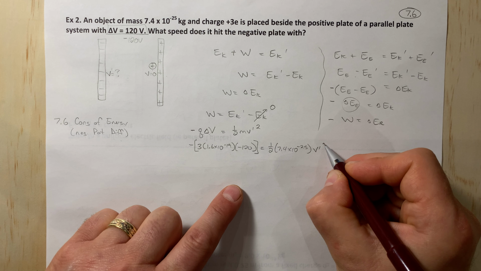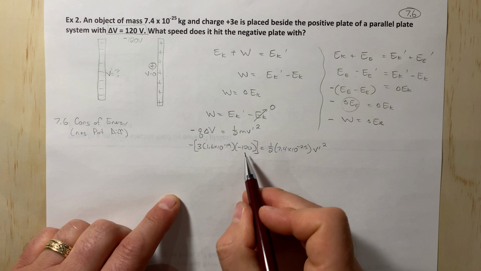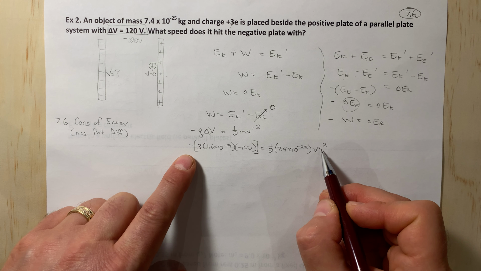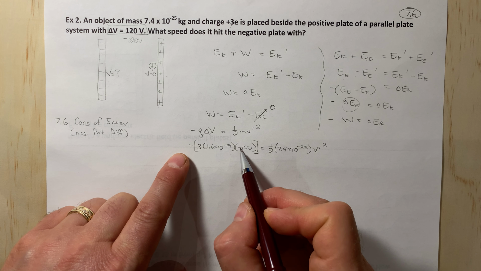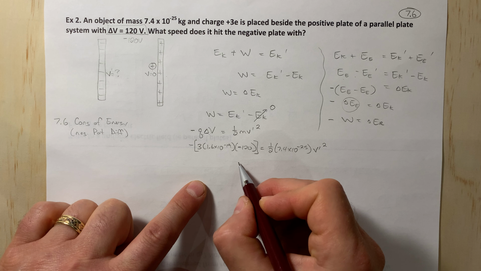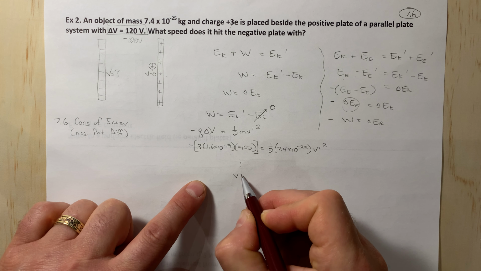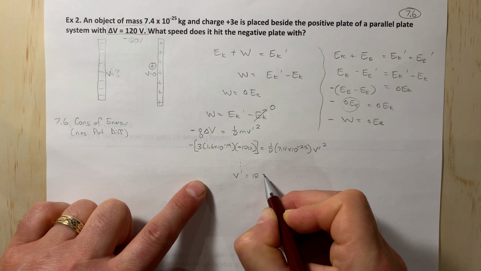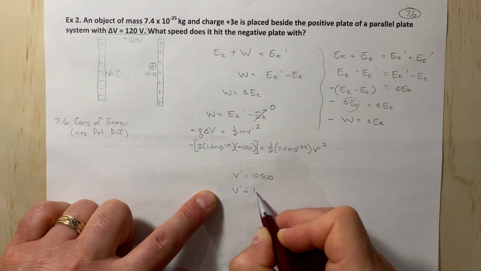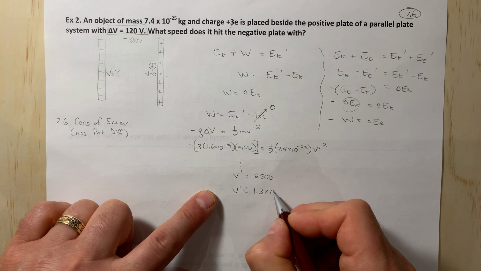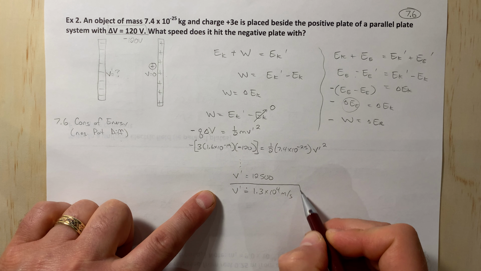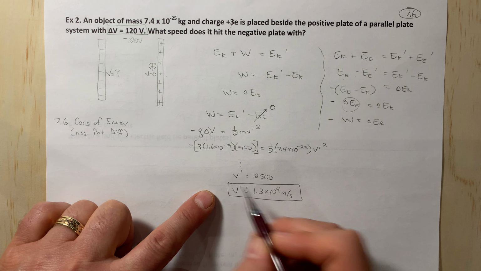V primed squared. All right, the negatives can cancel out. I need that in order that I can do a square root. So there's my first tip off that I need a negative right here. Anyways, I do some math. I'm going to get V primed is 12,500. So let's say V primed is approximately 1.3 times 10 to the 4 meters per second. This is just speed, so that's how fast it's going when it hits the plate.